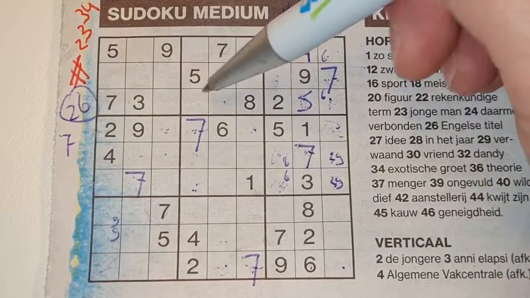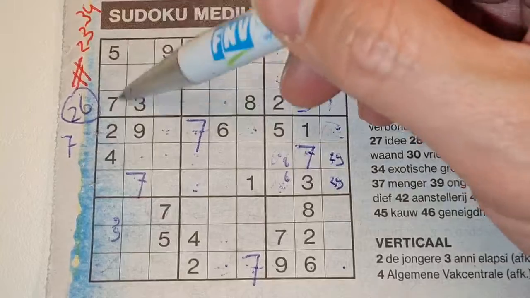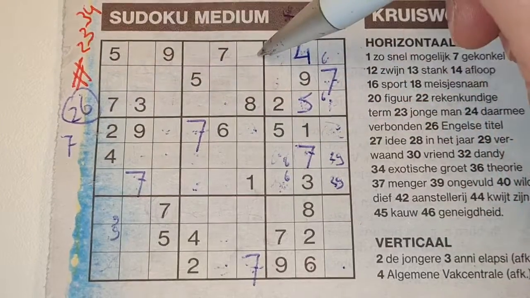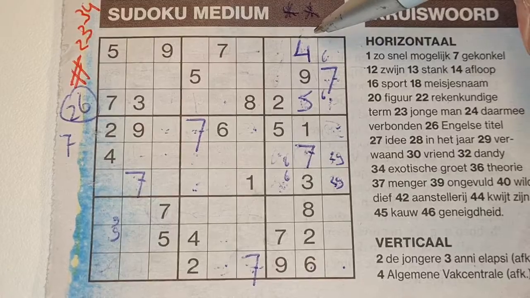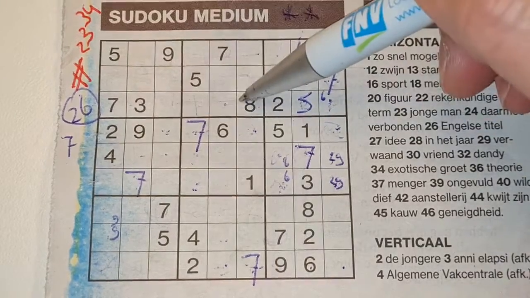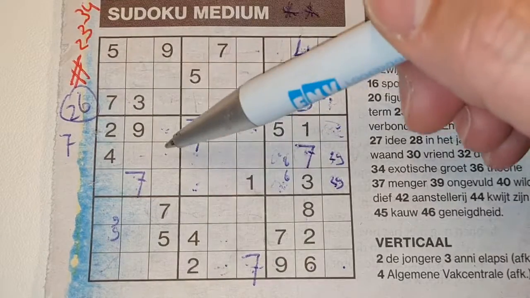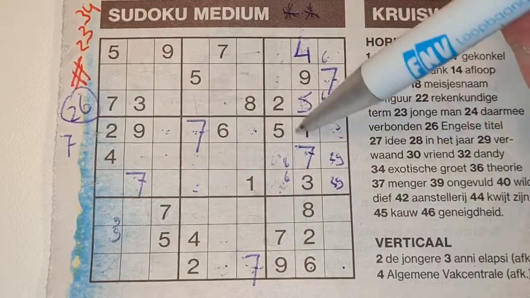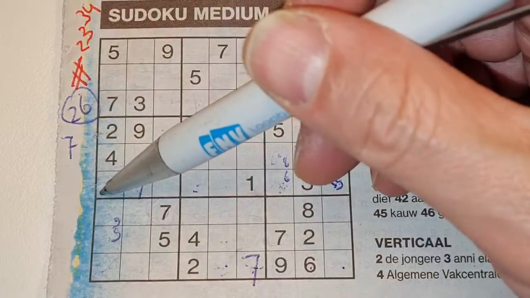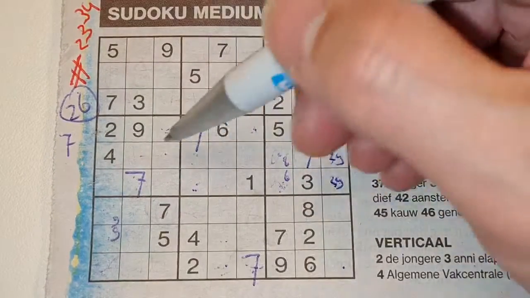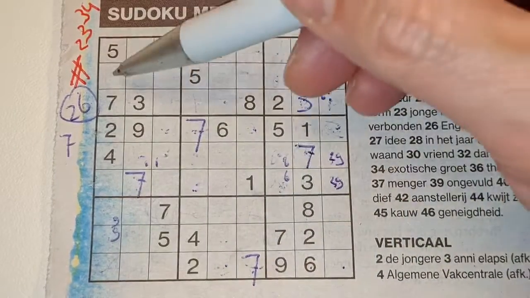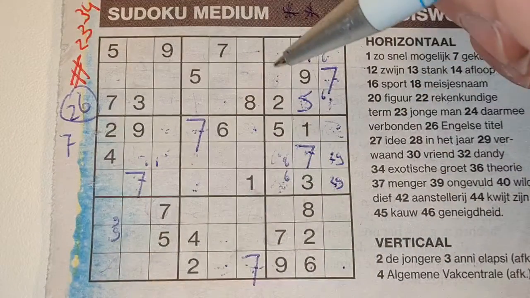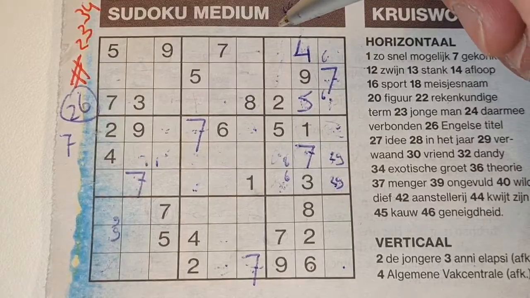Then 4, 4, 3. 1 in this row, 1 in that row. So in the middle row, the only 2 places for the 1 could be here, could be there. All right.